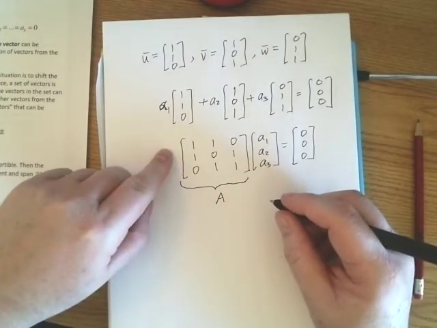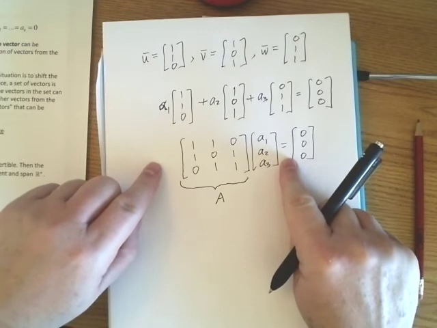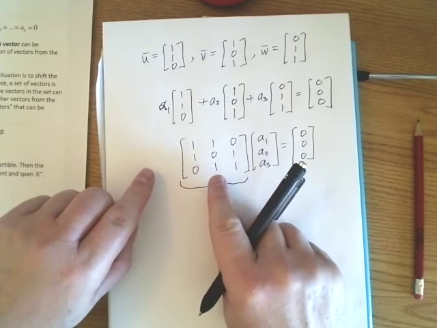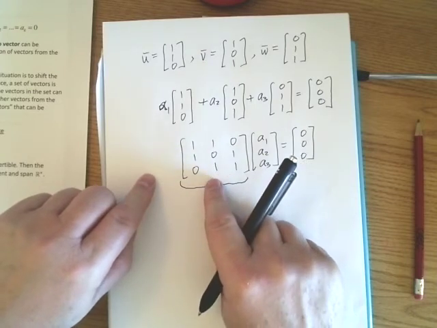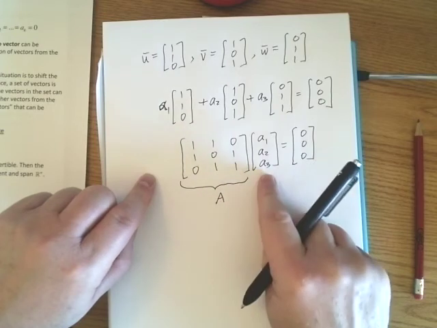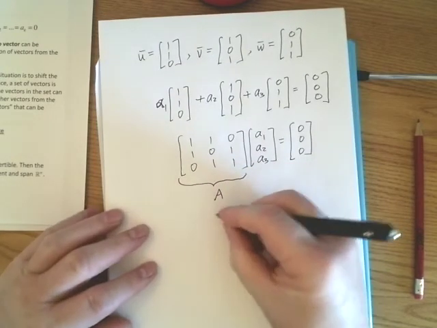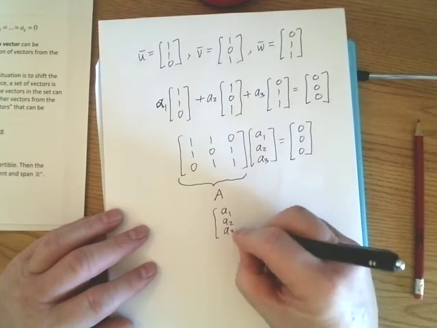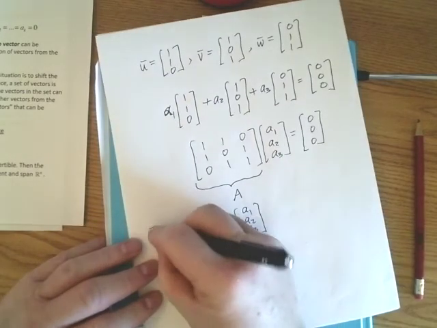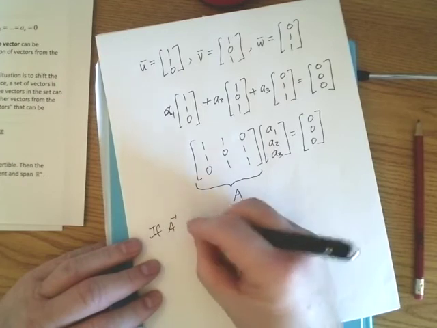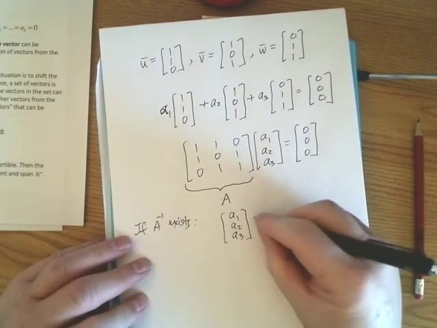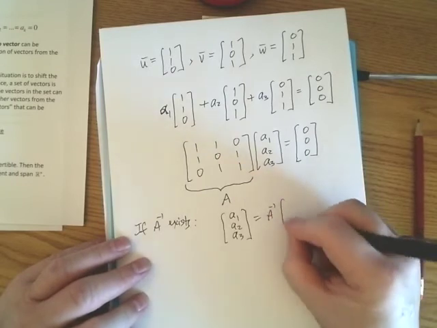I could multiply on both sides by A inverse on the left, correct? And then you have the associative property, so A inverse A is the 3 by 3 identity, which when multiplied on that gives that column vector. So we would conclude, if A inverse exists, then we would have A inverse multiplying on this side too.